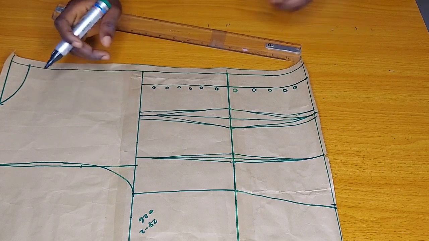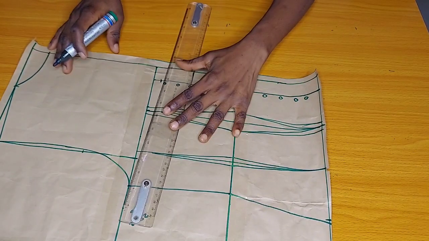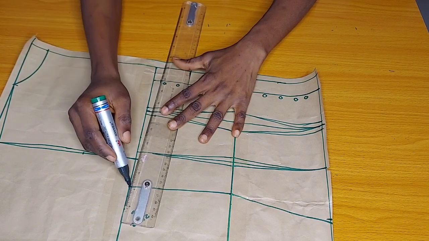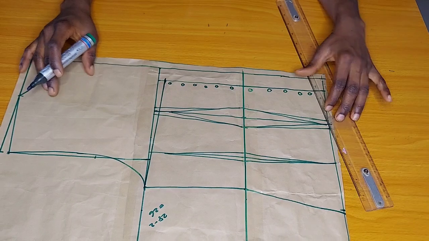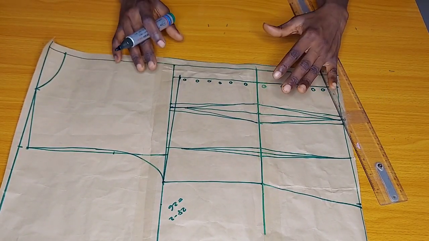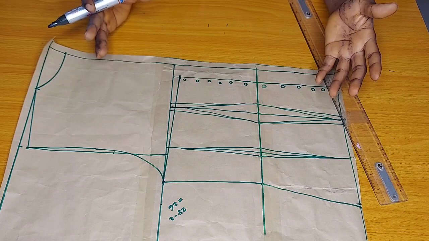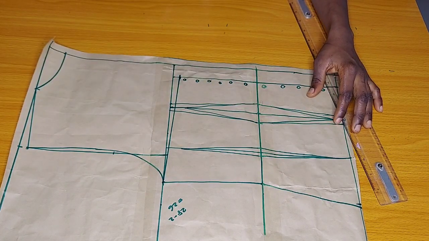All right, so from the chest line, you go down by half an inch or 1 inch to create a new neckline at the back. Then you connect to the armhole. It can be a straight line, it can also be a curved line. And at the yoke, you can decide to alter the yoke to whatever you like, but for this one, I'm not going to be making use of a yoke, so there will be no need for that.